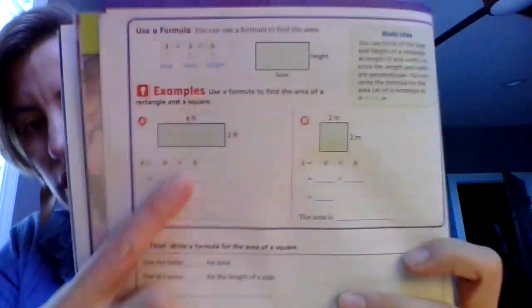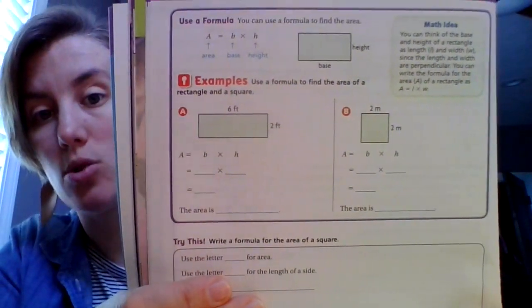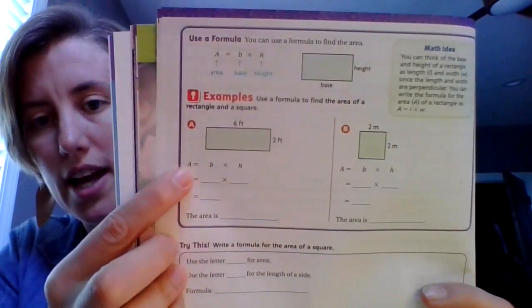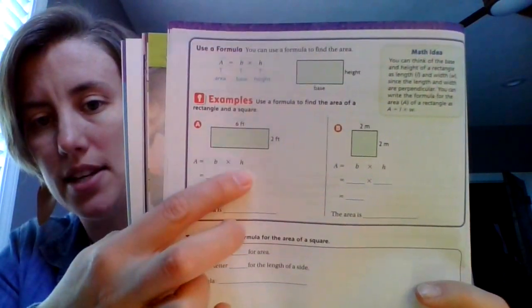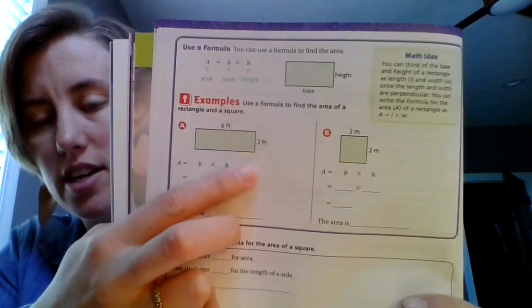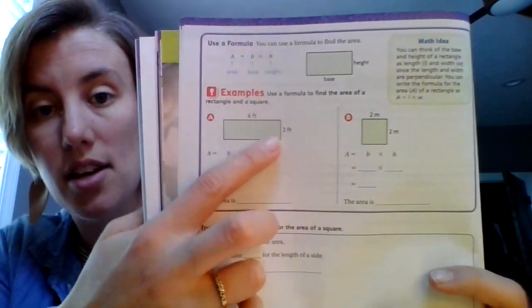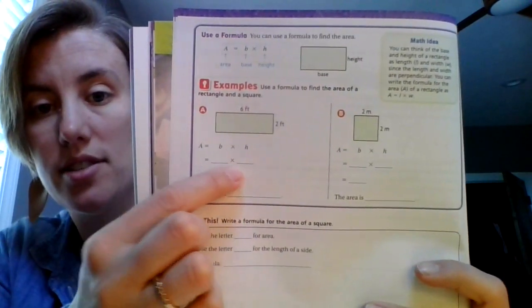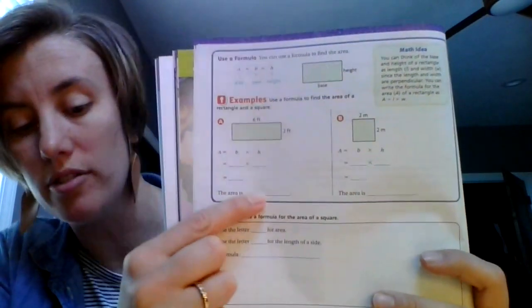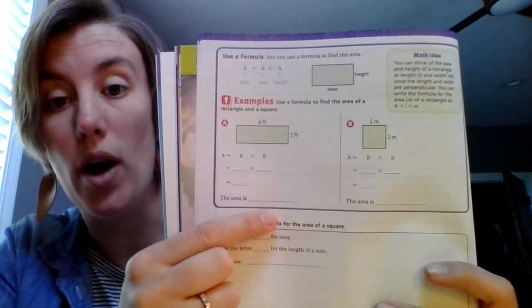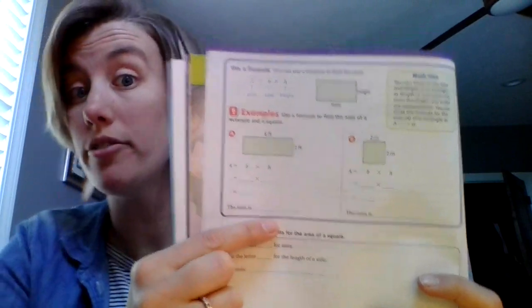This is where I am. We're going to go right here to A. We're going to use the formula to find the area of a rectangle and a square. So area equals base times height. Either one of these can be either one of those numbers. So our base is 6 and our height is 2. 6 times 2 equals 12. The area is 12. Just 12?